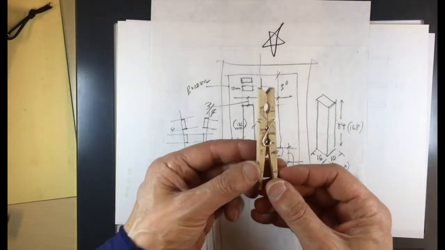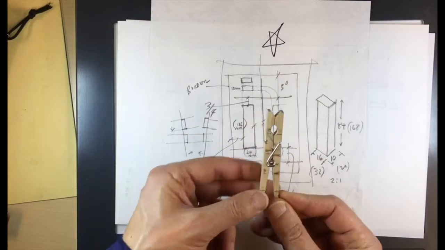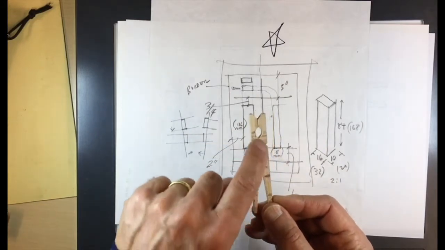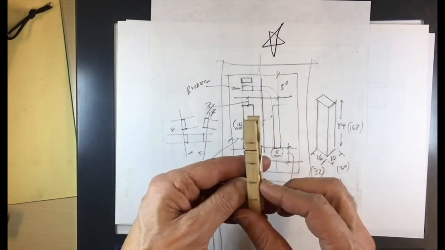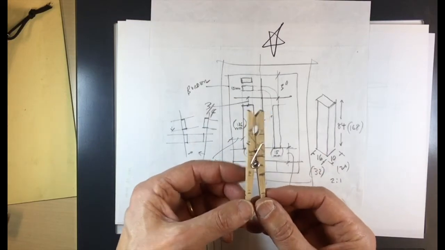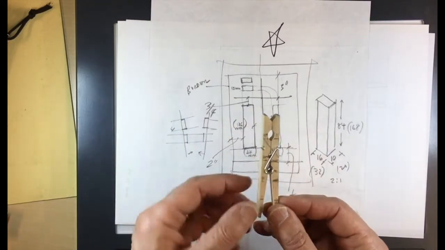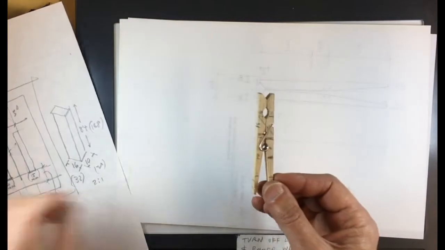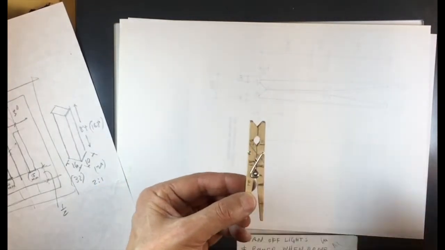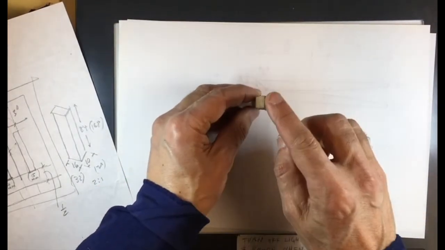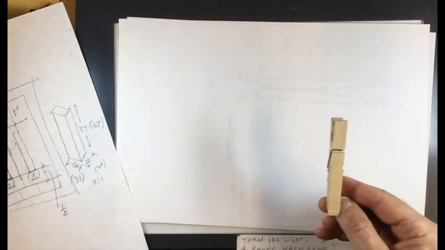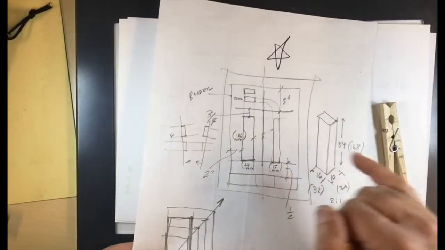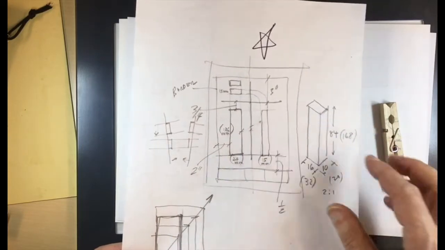So what we'll do is we'll draw the clothespin. We'll forget about the spring, because that adds another layer of complexity. So we'll draw the clothespin in front view, in top view, and in side view. And this is the diagram, and I'll give you some dimensions where to place things, okay?